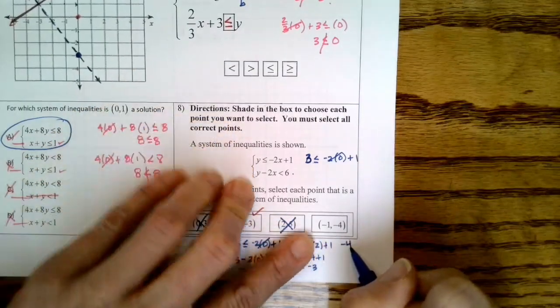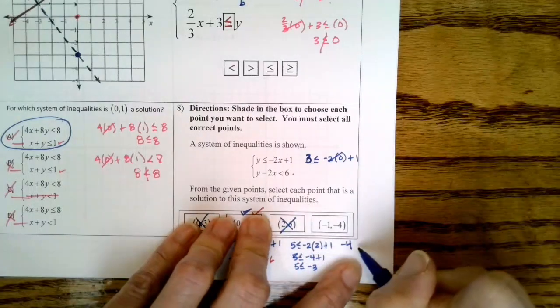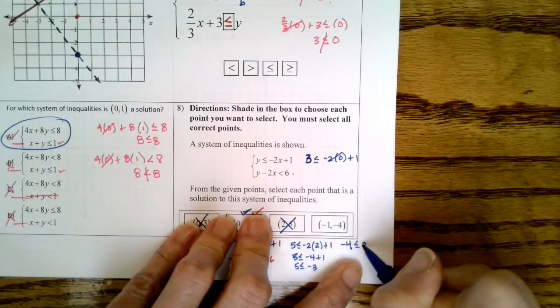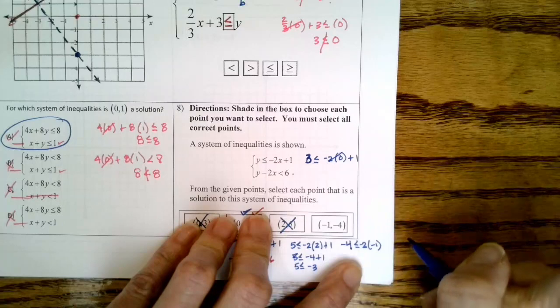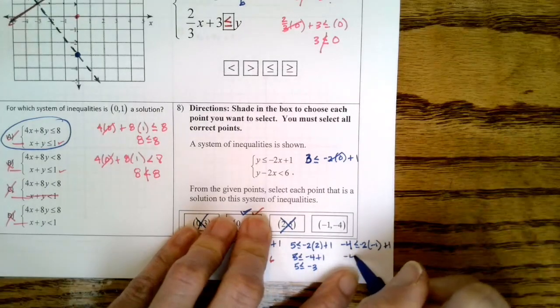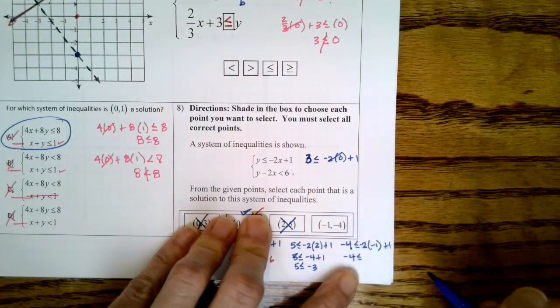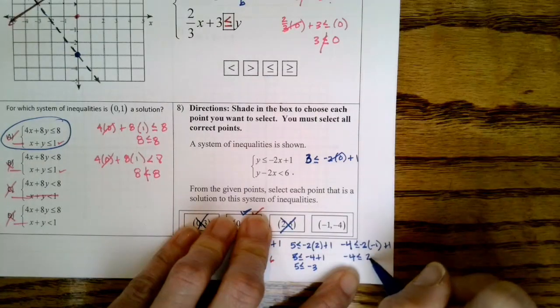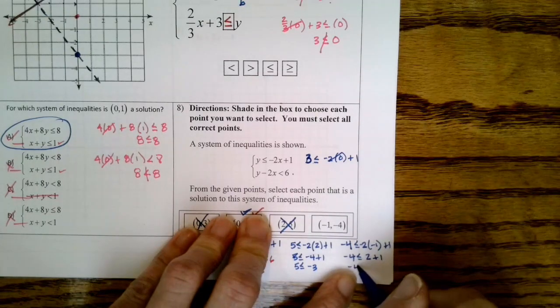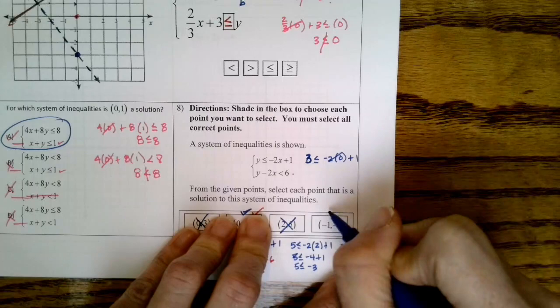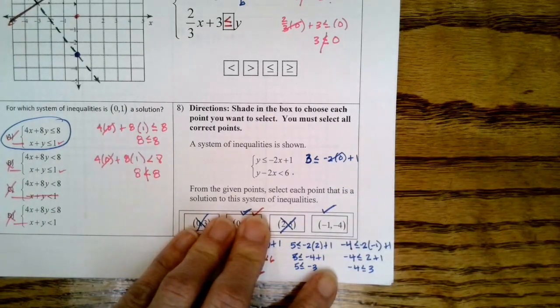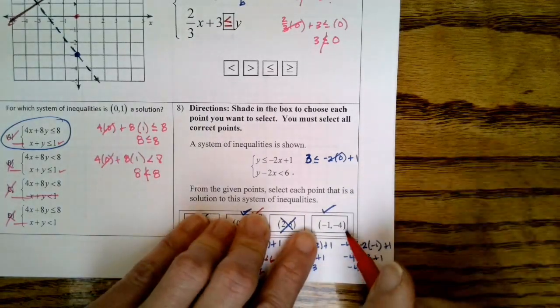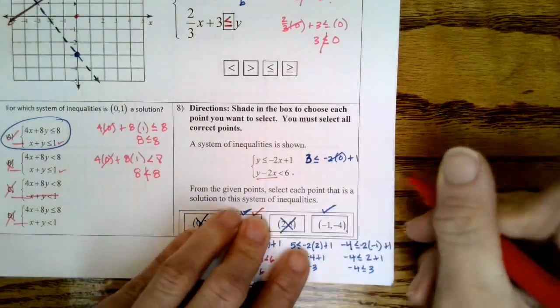Is negative 4 smaller than or equal to negative 2 times negative 1 plus 1? Is negative 4 smaller than or equal to positive 2 plus 1? Is negative 4 smaller than or equal to 3? Yes, that's true. So now I have to test this point in this equation.